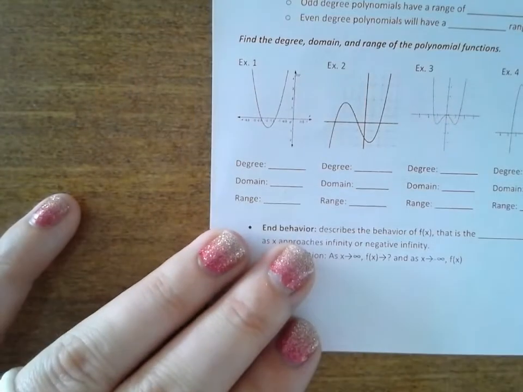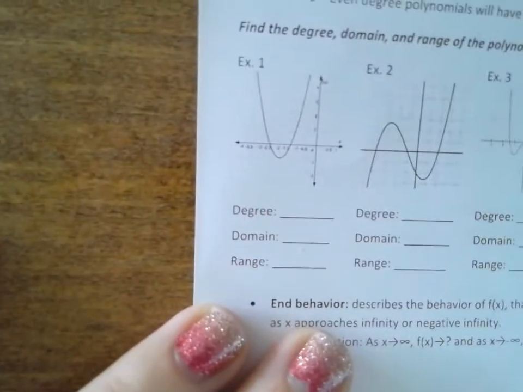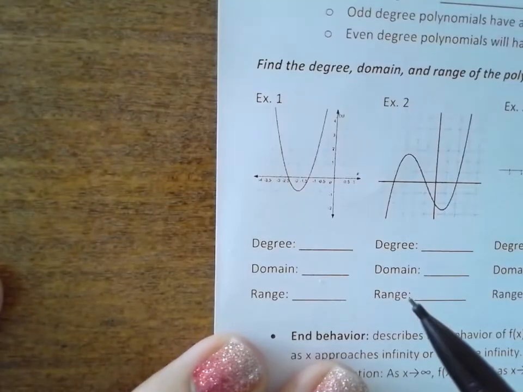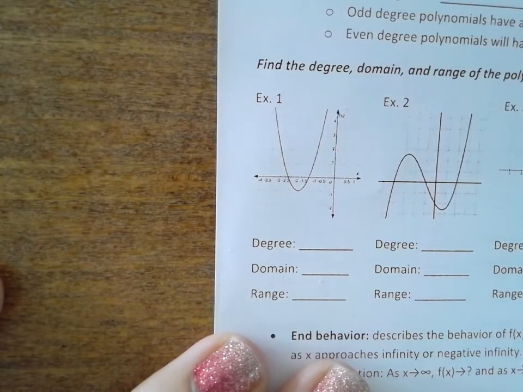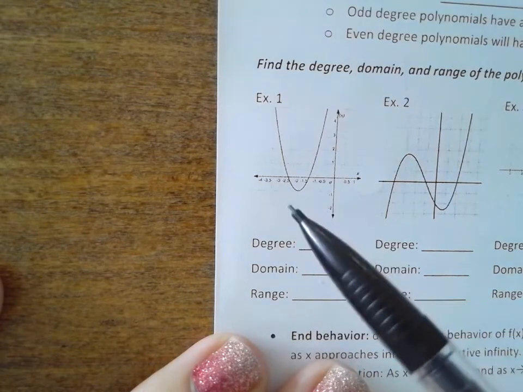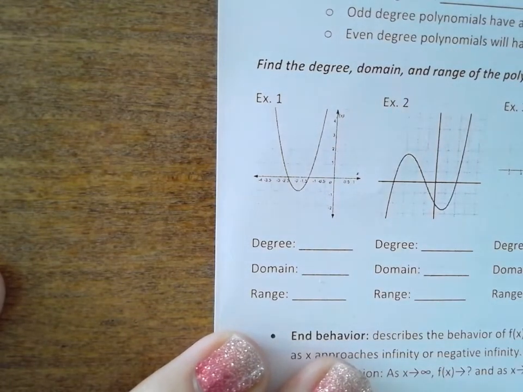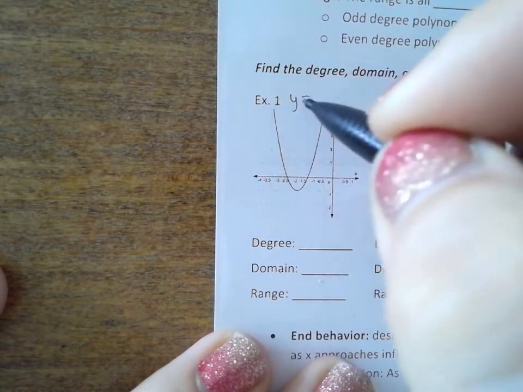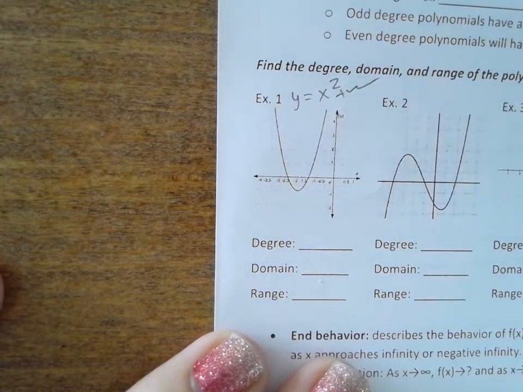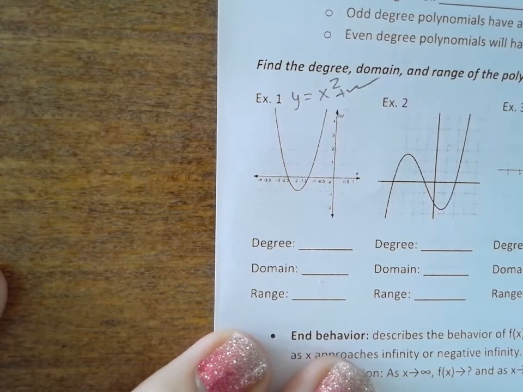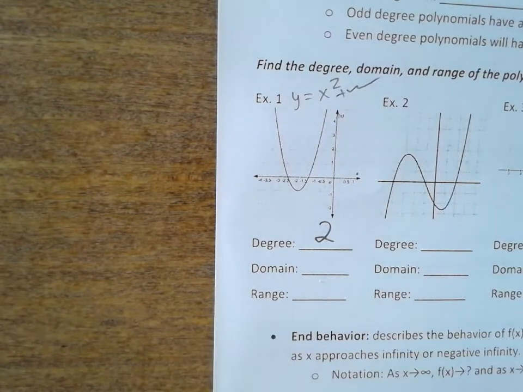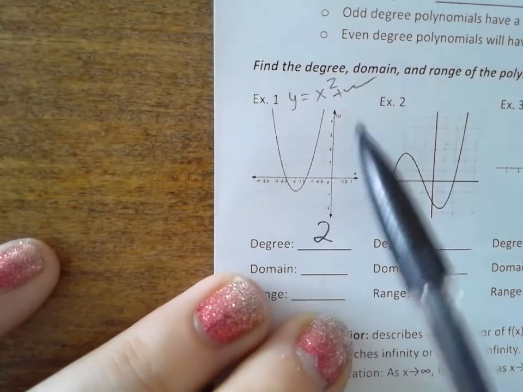So let's zoom in on example 1. You've got prior knowledge here. What kind of function is example 1? It's a quadratic, so its equation is roughly y equals x squared plus blah, blah, blah. It's moved left a little bit and down a little bit. So we know the degree of this one is 2. But let's pretend we didn't know this was a quadratic. How many turns does this function have?